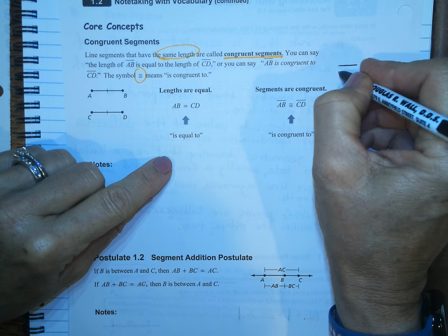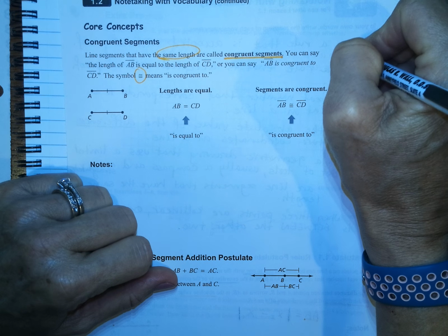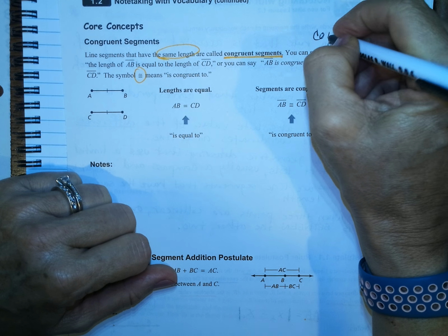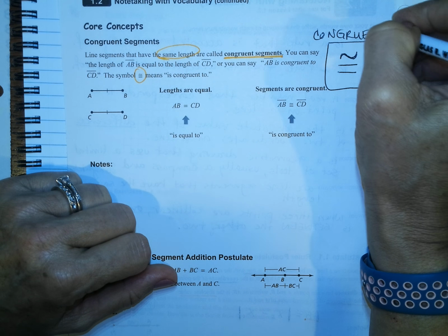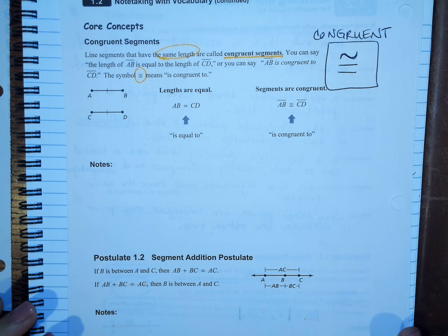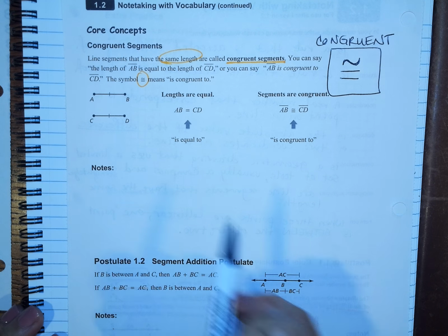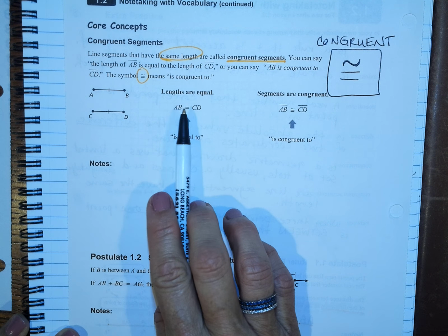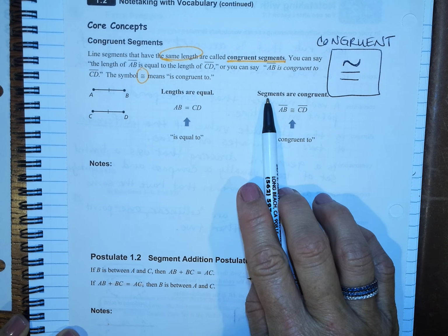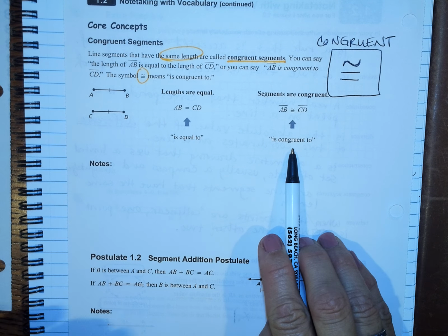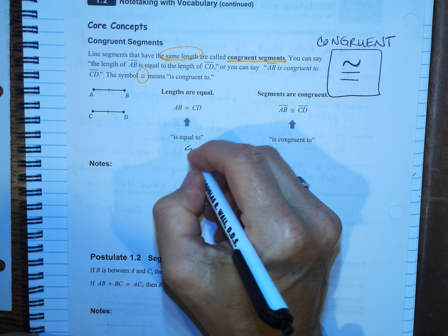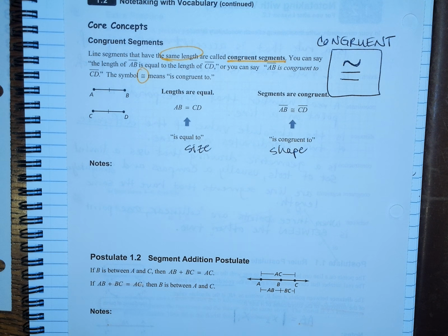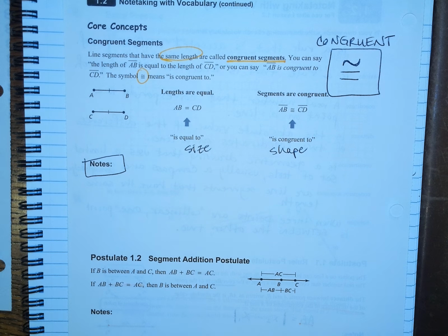This symbol here, it's an equal sign with a squiggly on top. It's called a tilde. So this is super duper important. You always need to know that this means congruent. It means it's the same size and the same shape. So you can say that the length of AB is the same as the length of CD. It's equal to. Right here, lengths are equal. But segments are congruent. And that means their shape is exactly the same too. So this is size and this is shape. We're going to distinguish that throughout the year. Add those to your notes.